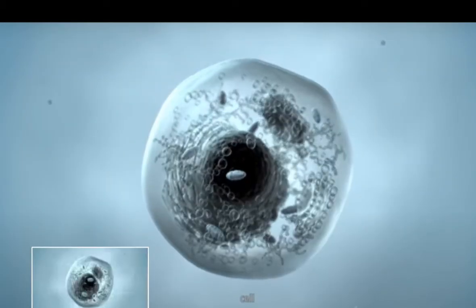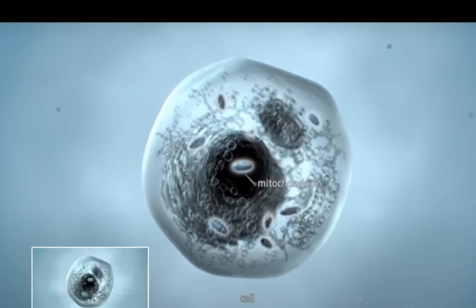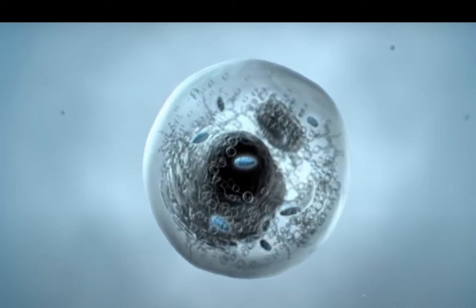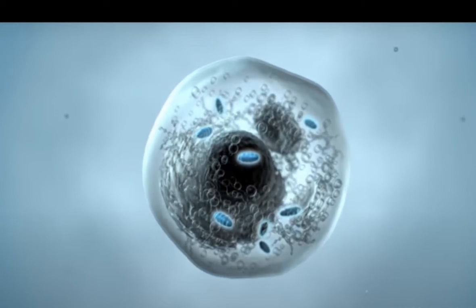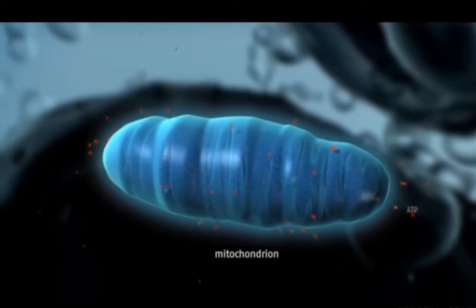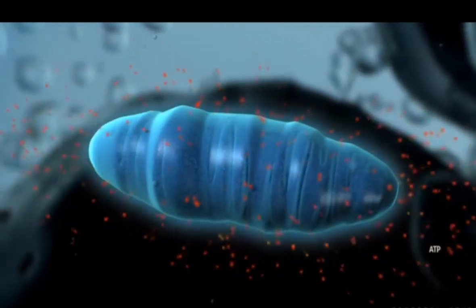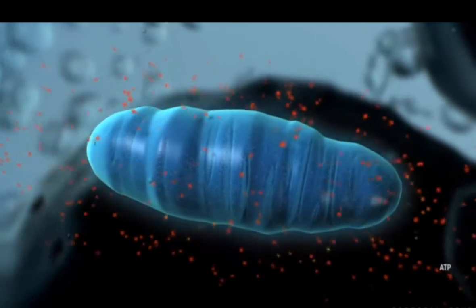Our body is made up of trillions of cells. They all require energy to function. This energy is created within our cells, in the mitochondria. Here, food is converted into chemical energy, ATP. ATP is released by the mitochondria so cells can use it.